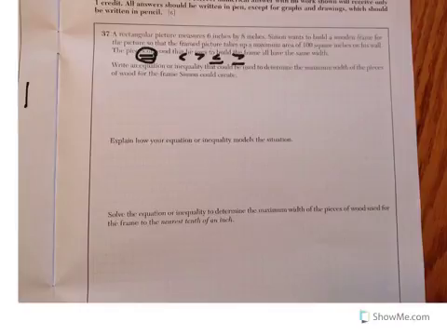If you need to, you might want to draw a picture of what they're asking you to find. So we have a rectangular picture, and Simon wants to build a wooden frame around it. So we have something like this. Here's our picture in the middle, and our wooden frame is surrounding it.